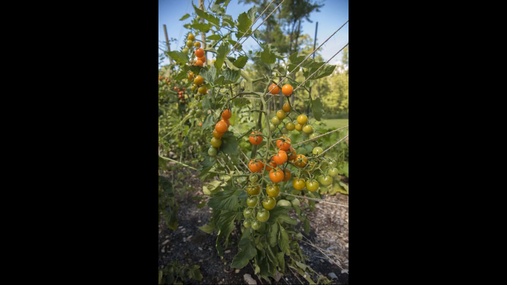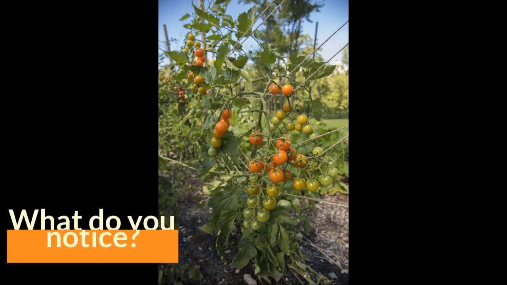Poetry uses a lot of describing words to help get feelings across to the person who's reading the poem. Let's practice describing what we see. This is an image from one of our school gardens of cherry tomatoes. What do you notice?